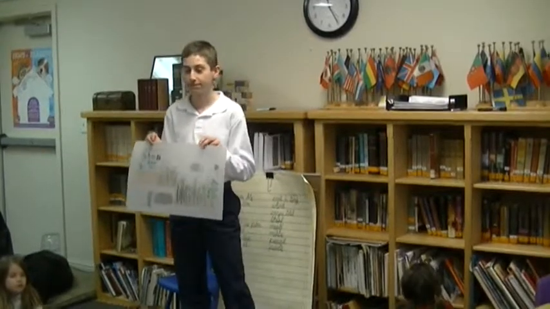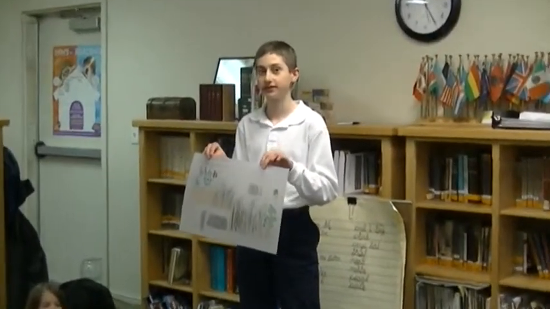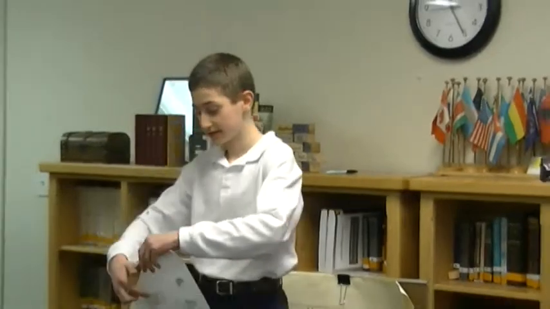And the gametophytes have both male organs and female organs. The sperm from the male organs fertilized the female organs. Oh yes, there's a picture right here.